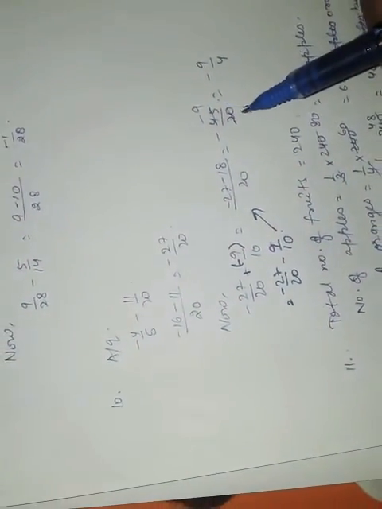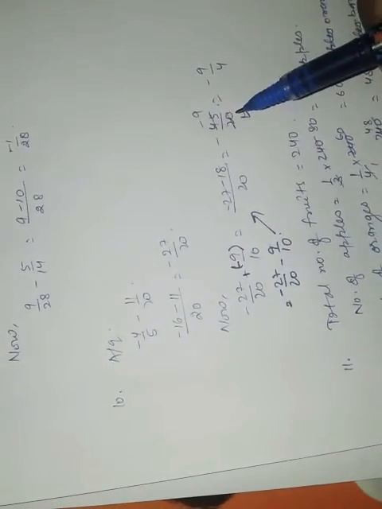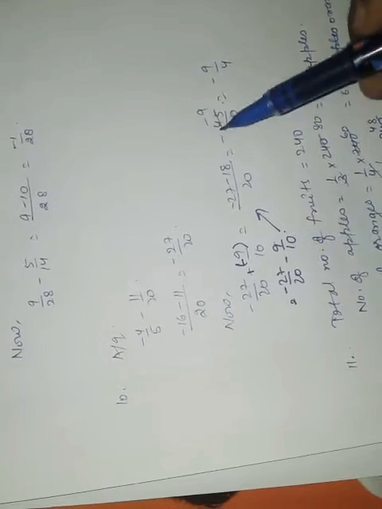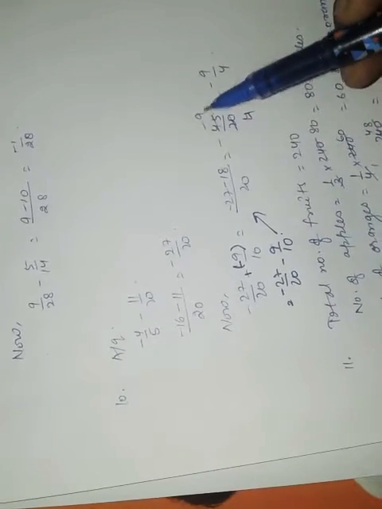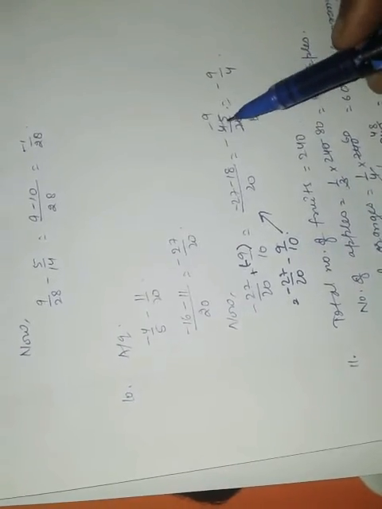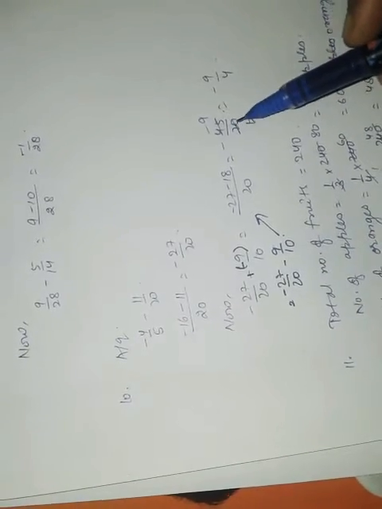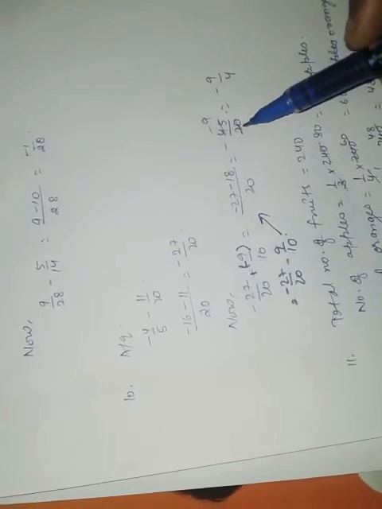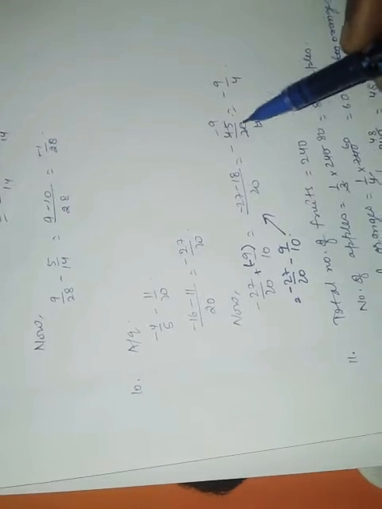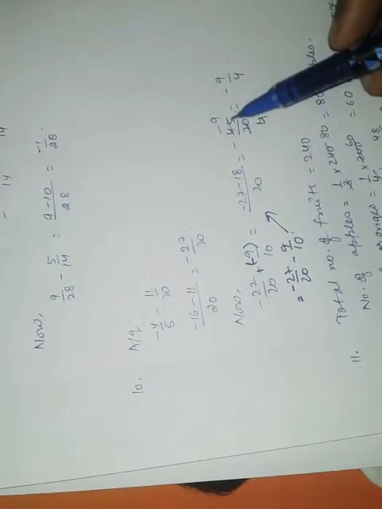So minus 27 by 20 plus minus 9 by 10, and then minus 27 minus 18 by 20. So here, minus 45 by 20. Now we cancel it by the table of 5, cancelling 5 for 20 and 5 for 9. This is known as cancelling both numbers by the same number. Suppose when we cancel this one by 5, then we also have to cancel this by 5.